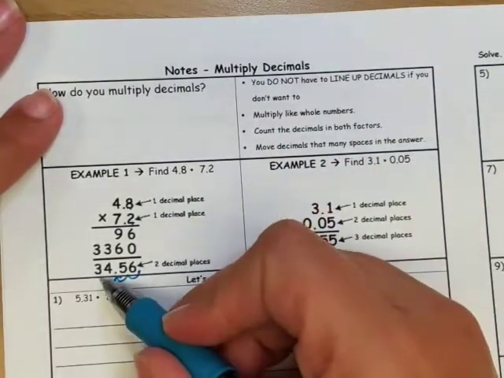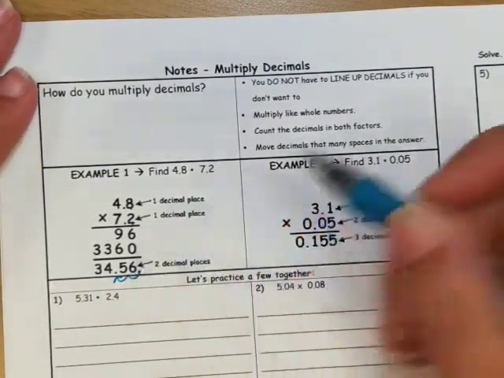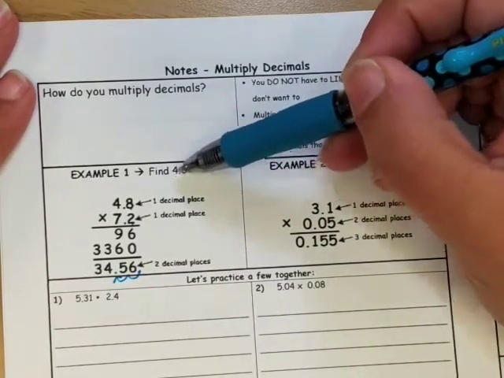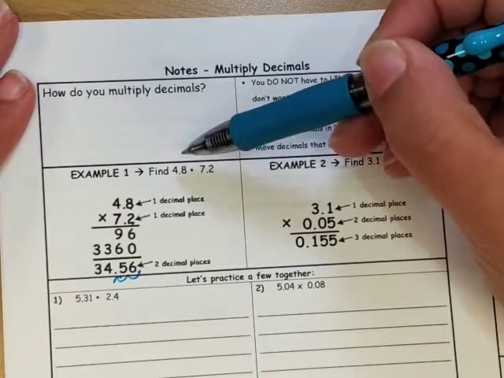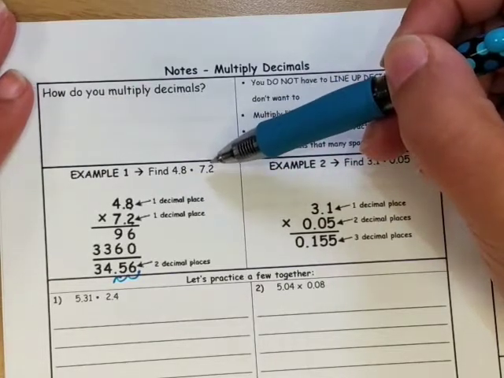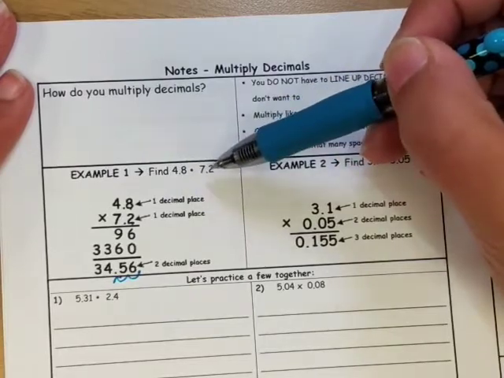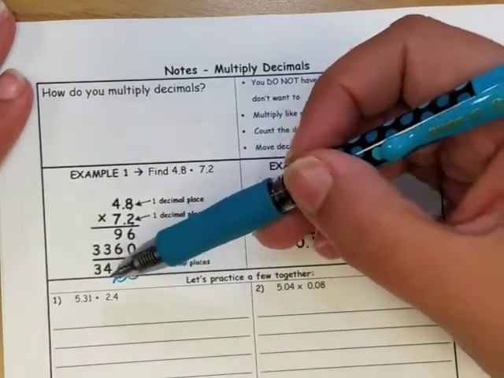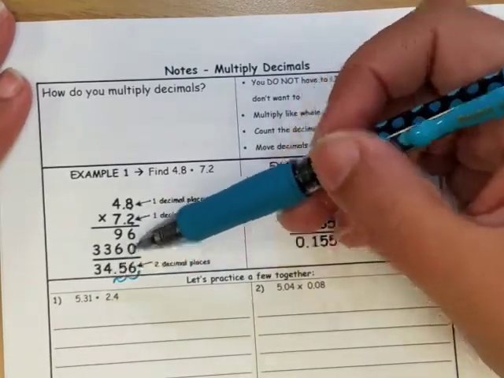So your answer actually is 34 and 56/100ths, which if you make an estimation, this is really close to 5 and that's really close to 7. And 5 times 7 is 35. So our answer should be pretty close to 35. And there's our answer, 34.56. So that's a good answer for this.